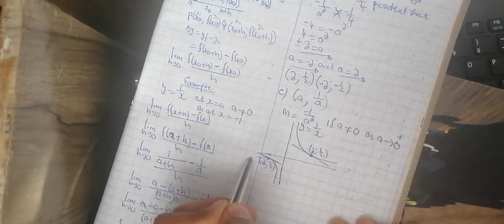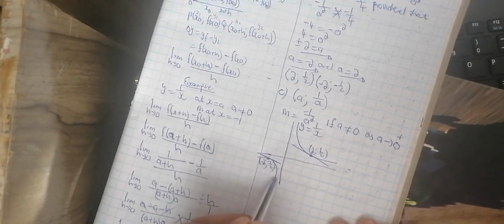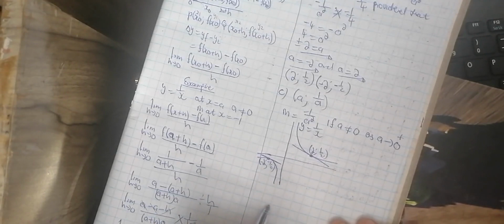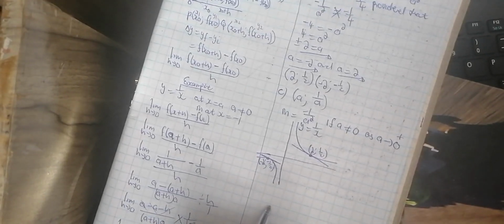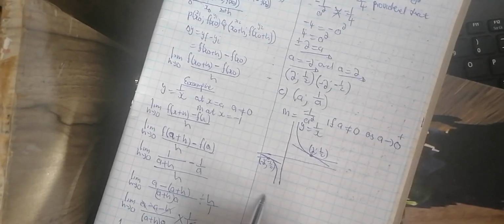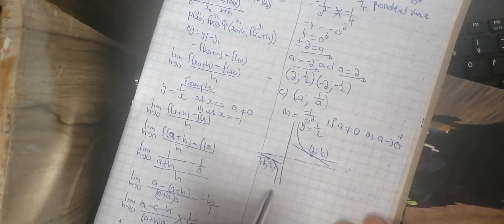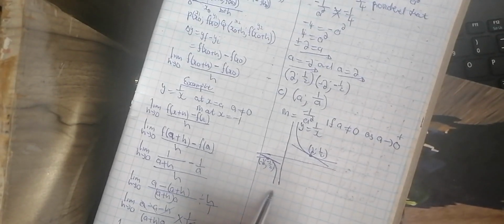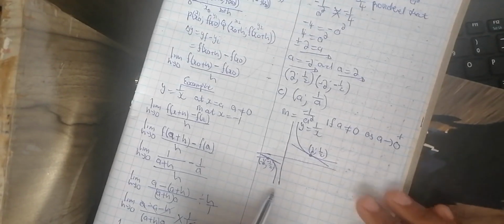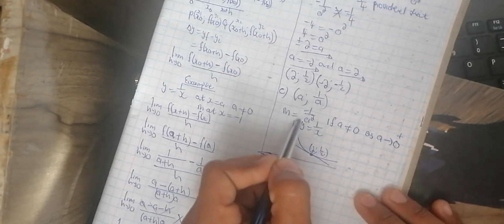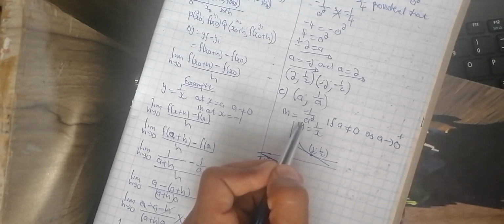Where are we heading? Negative infinity. And the tangent line becomes increasingly steep. This is very true. We see this situation again as a approaches 0 from the left.